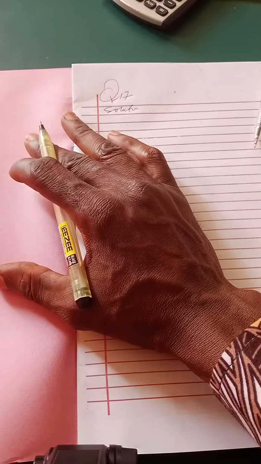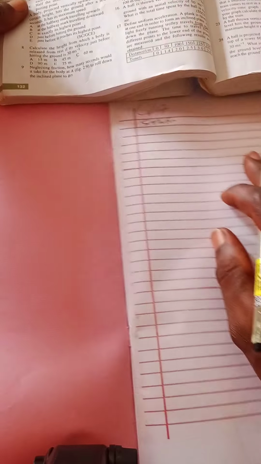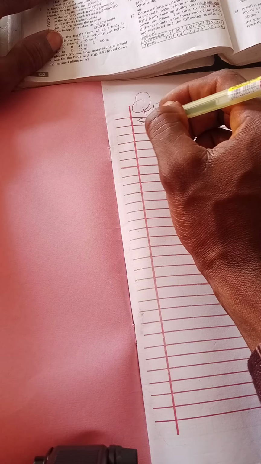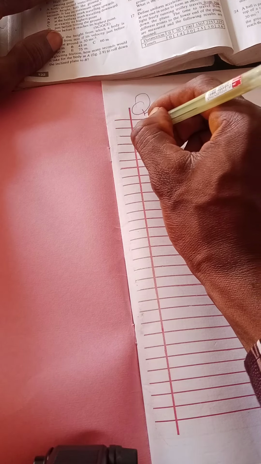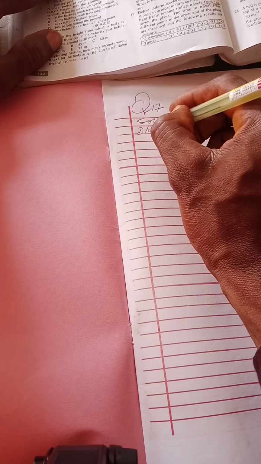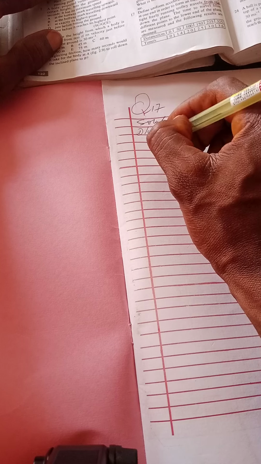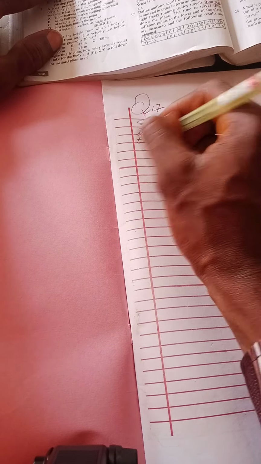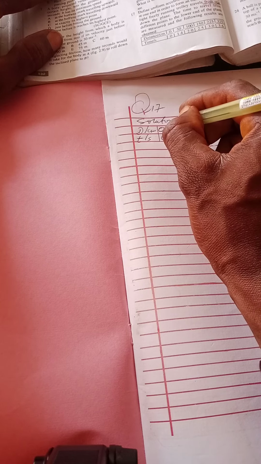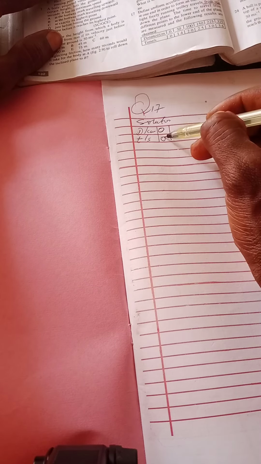So I want to look at something here quickly. Let's generate our table of values. We have distance in cm, and then we'll have time in seconds. When distance was 0, time was 0, telling you that they both start from rest.